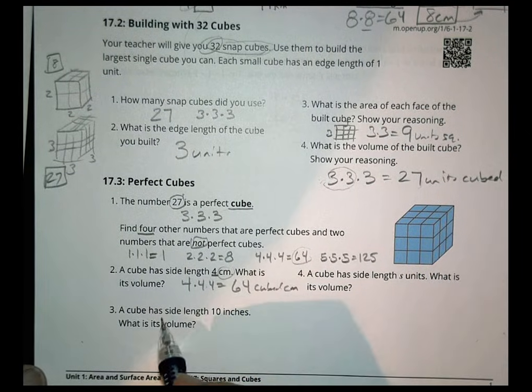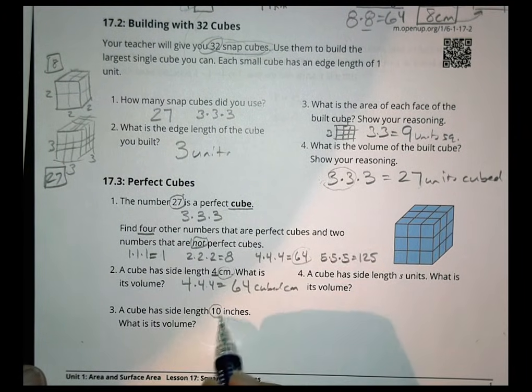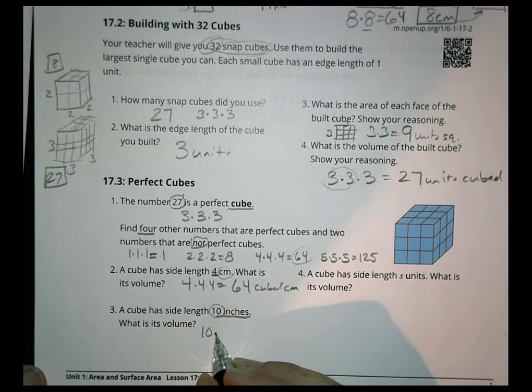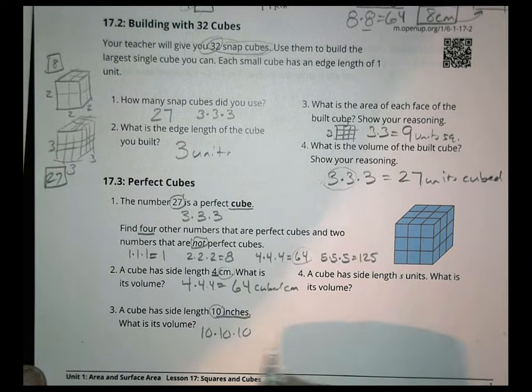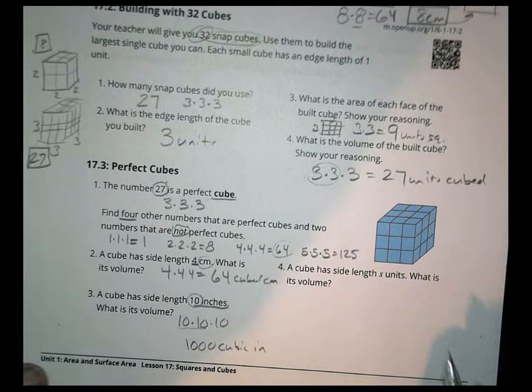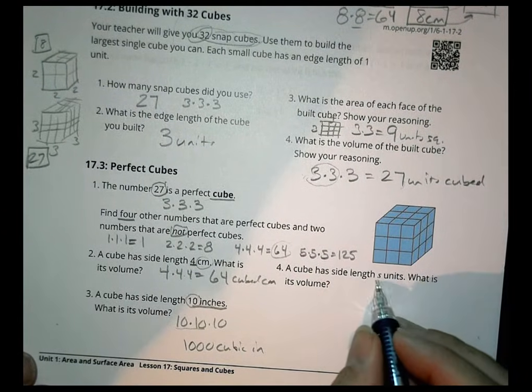Number 3, a cube has a side length of 10 inches. What is its volume? All right, so that's going to be 10 by 10 by 10. So 10 times 10 is 100. 100 times 10 is going to be 1,000 cubic inches there. And finally, number 4, a cube has a side length of s units.